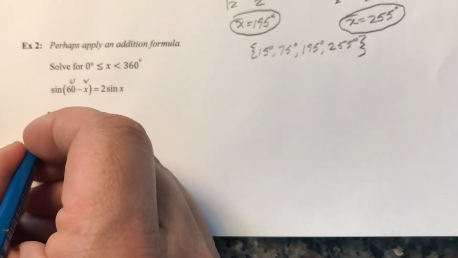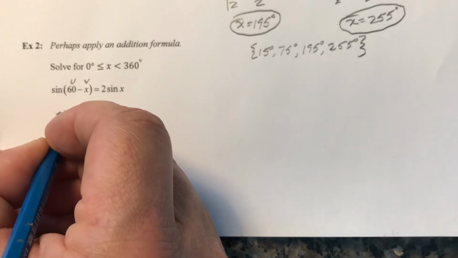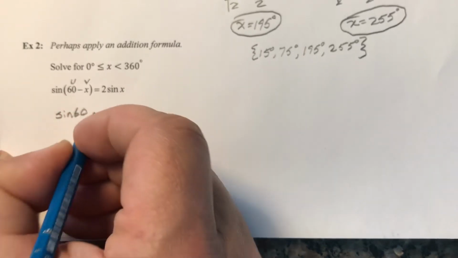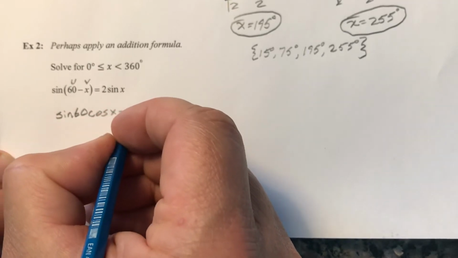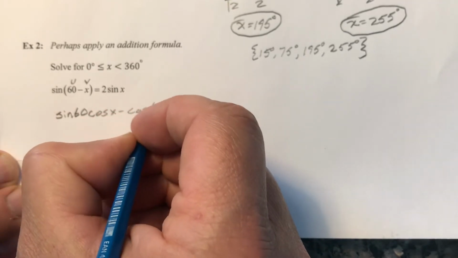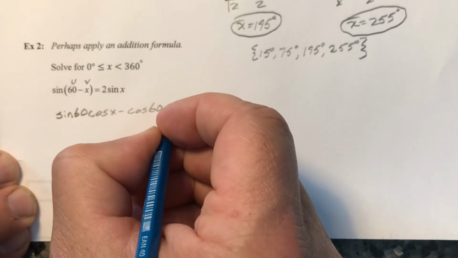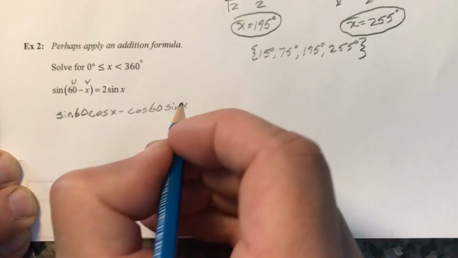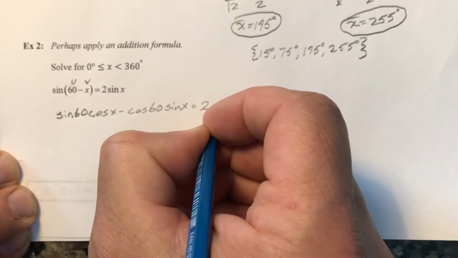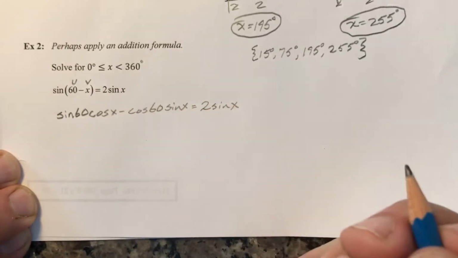So we'll use the formula and say the sine of 60 cosine of x minus cosine of 60 times the sine of x. And that's equal to 2 sine x.